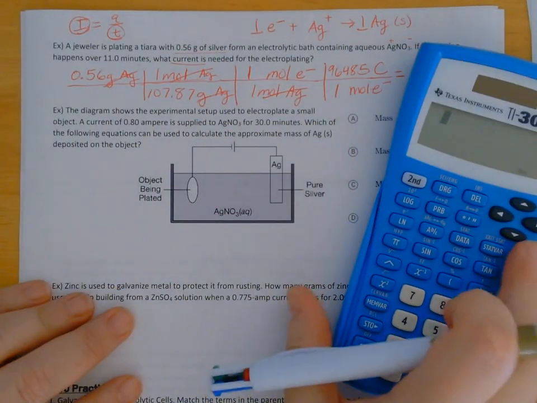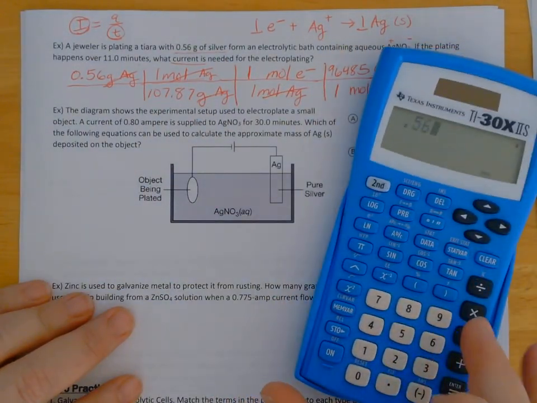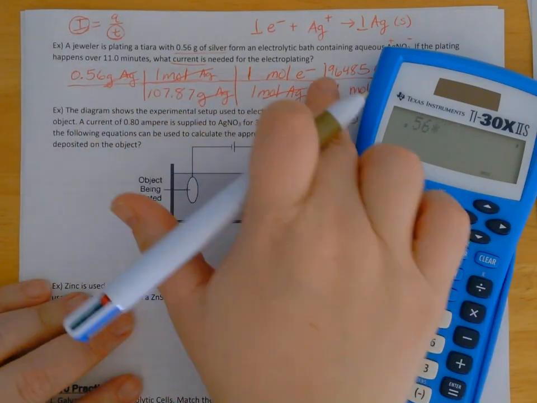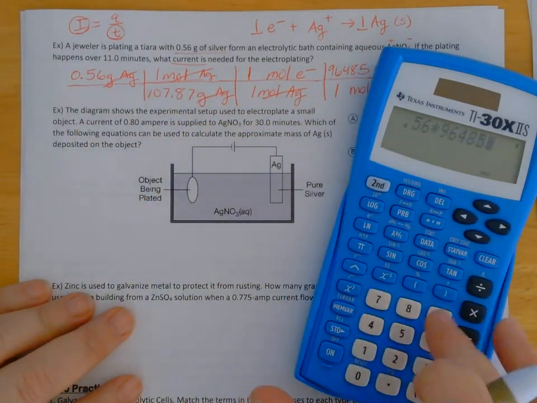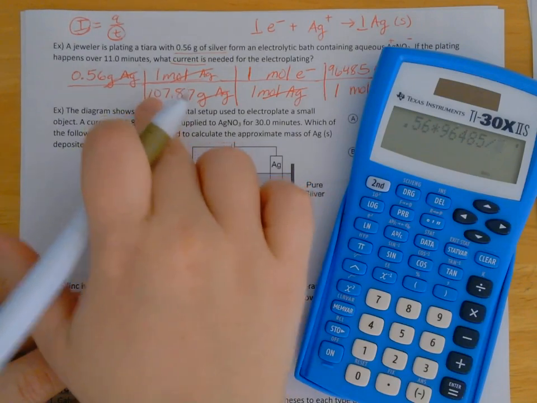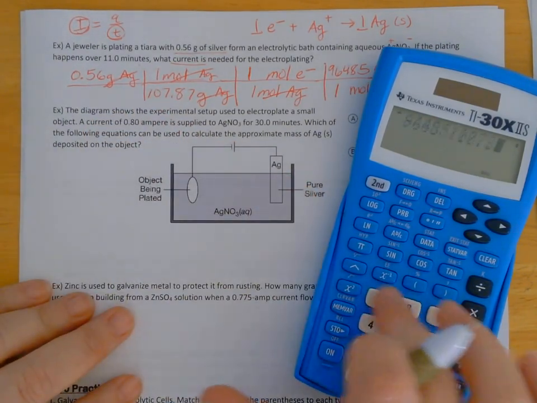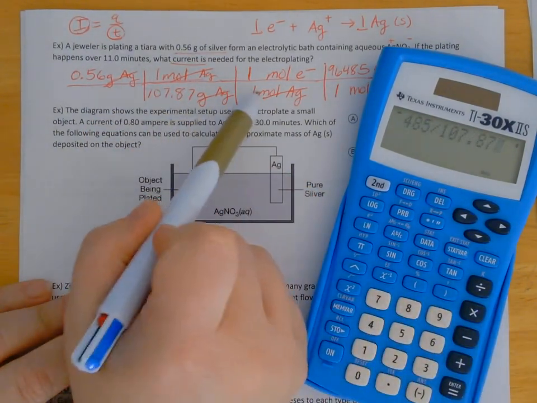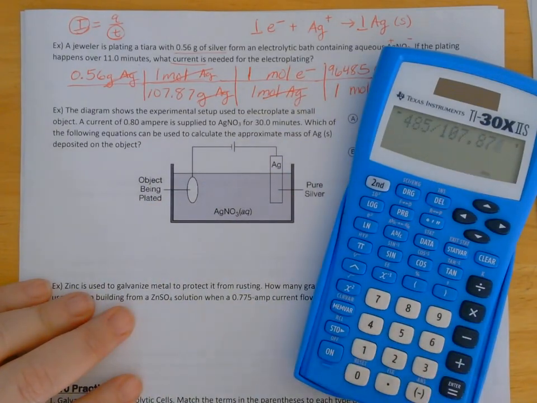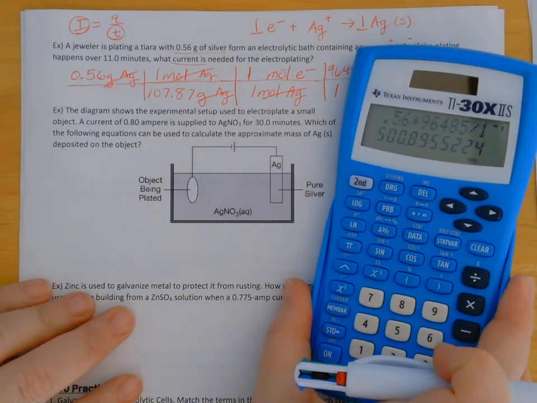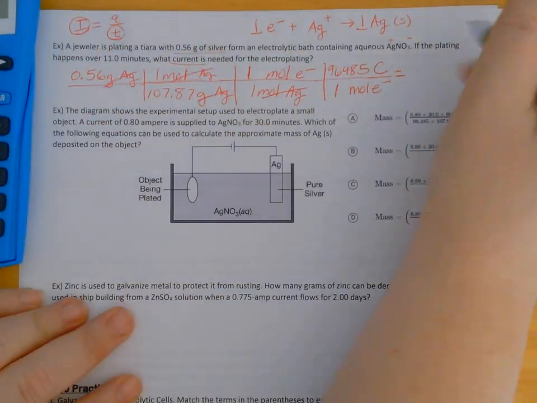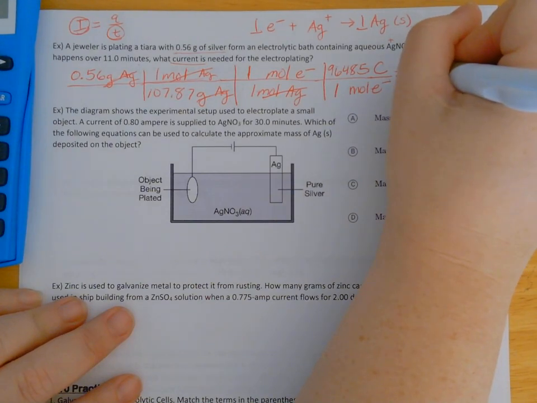So I'm going to put all that into my calculator, 0.56 times 96,485 divided by 107.87. We're dividing by 1 and 1 here, so I'm going to leave that. 500.89.